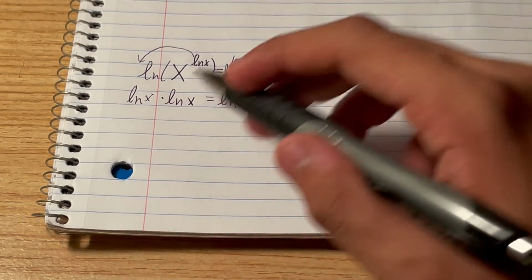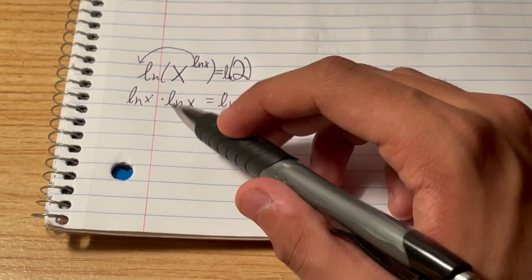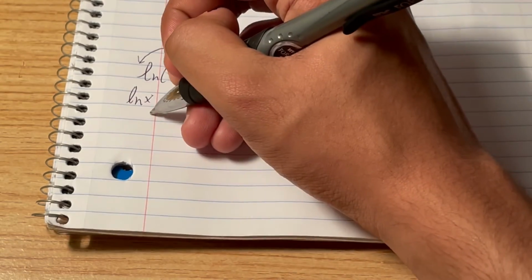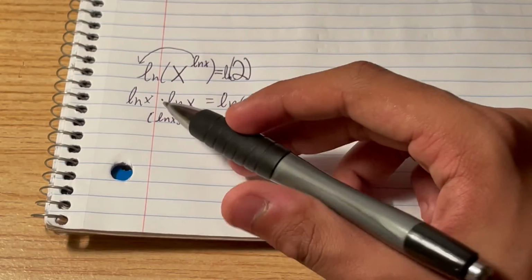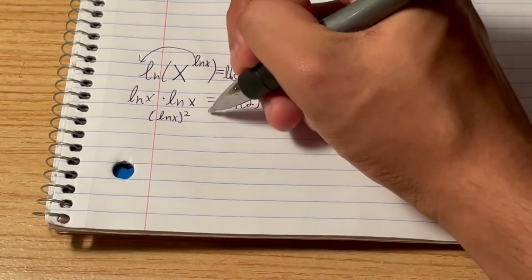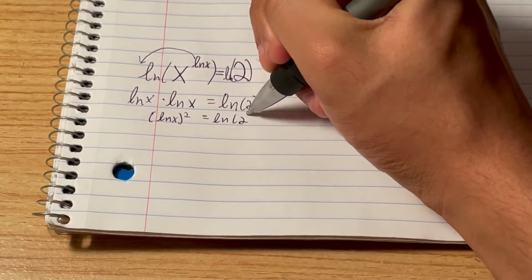So now what? Well, we have two identical terms, and they're getting multiplied by each other. So by definition, this just means (ln of x) squared, right? (ln of x) squared is just ln of x times ln of x. That still equals ln of 2.